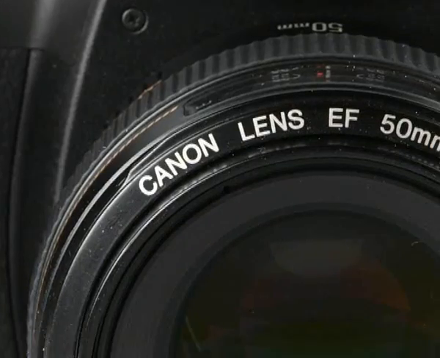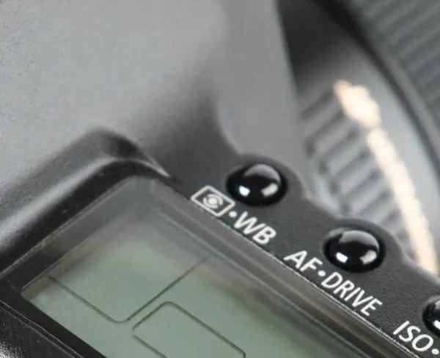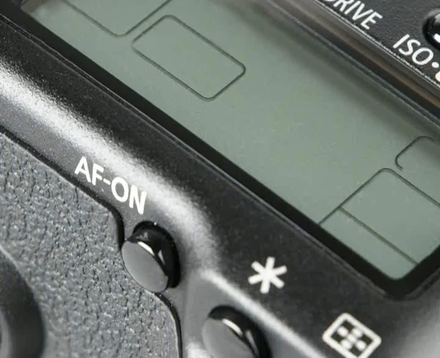So what's the Mark II got over the Mark I? Well, it's got a 21.1 million pixel CMOS sensor. It's got a new Digic 4 processor and live view. Now the live view can be brought up on the higher resolution and larger 3-inch LCD screen, which is around 921,000 dots. That works out to be around 300,000 pixels.